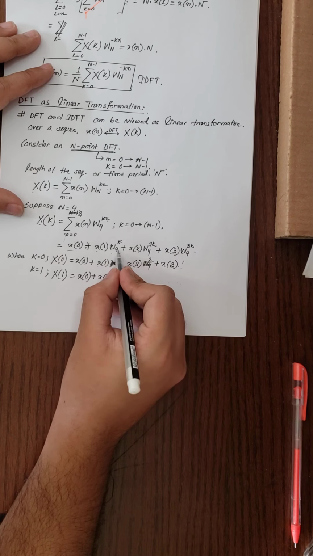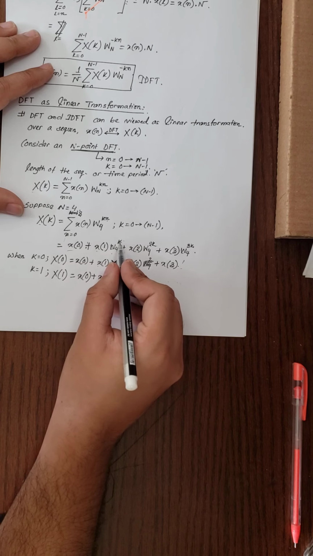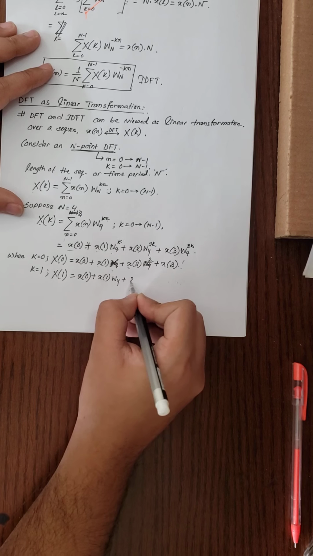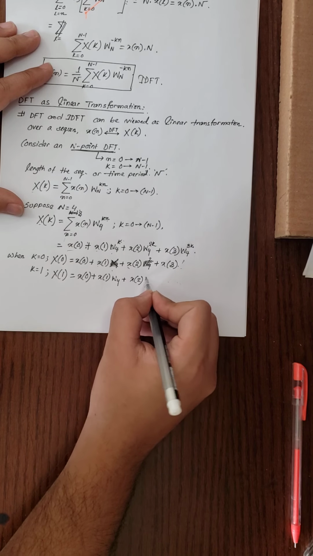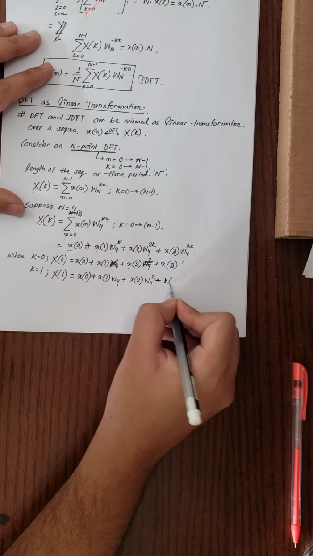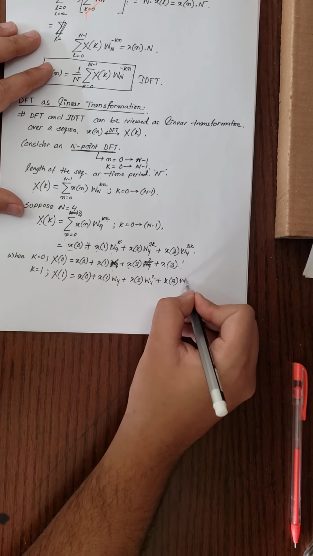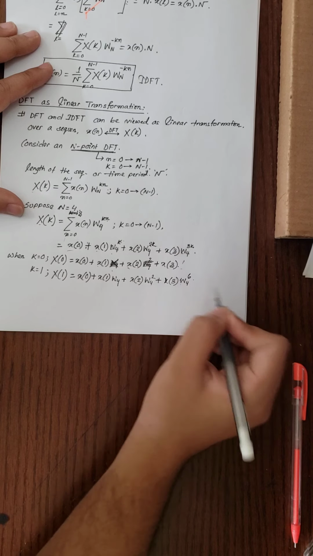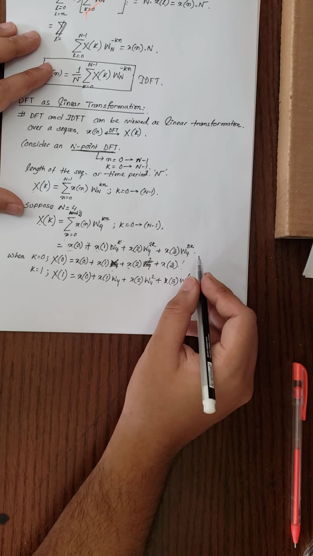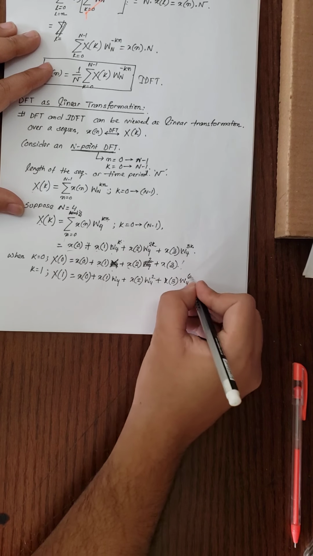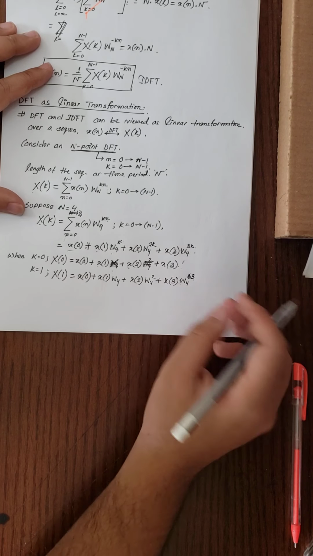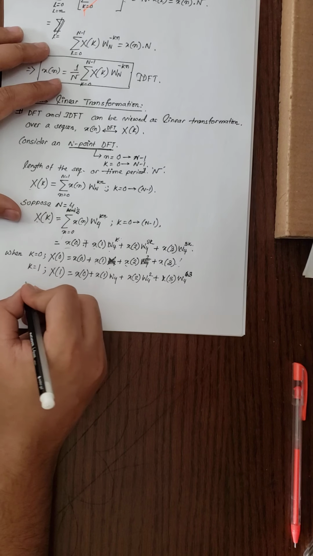Now w4 to the power k, where k being 1 will give us w4, and consequently x of 2 becomes w4 to the power 2, and x of 3 becomes w4 to the power of 3, just replacing the value of k. I'm sorry, this is 3, because 3 times 1 is 3. It's a silly mistake on my part.